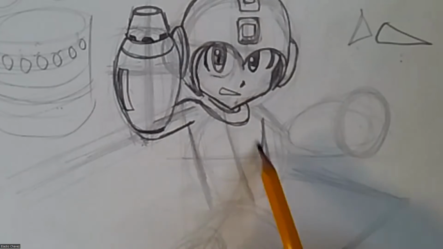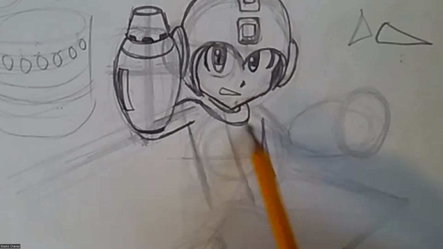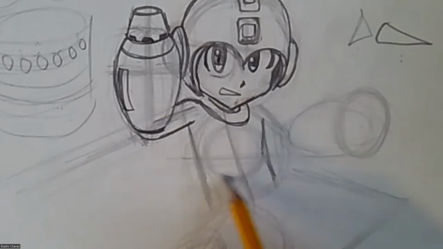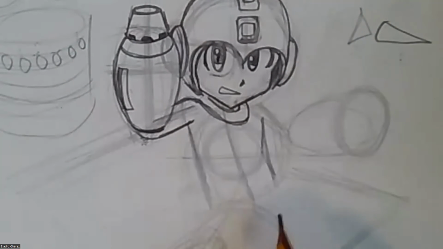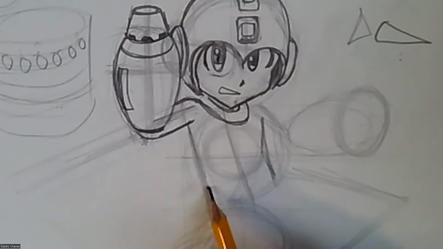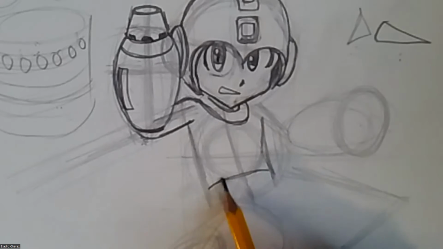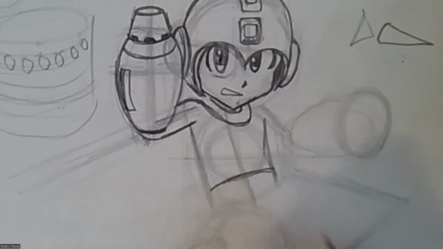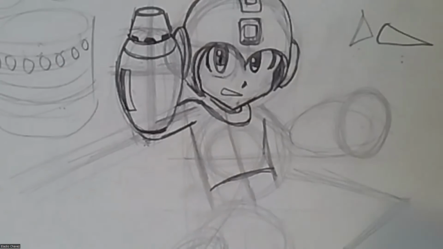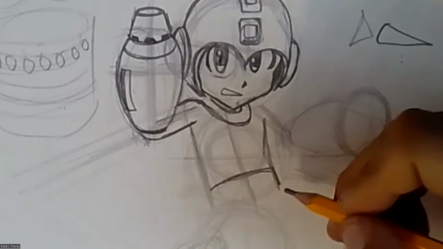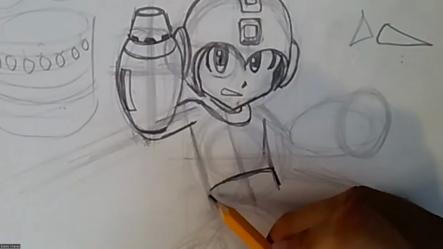In here, look at the spacing. You can fit a circle in here. Perfect little circle. It's not the same size as the head. It's a little circle. And then right under that little circle are his shorts or whatever they are. A little bit of an angle like that. Bring that down slightly. Bring it out.